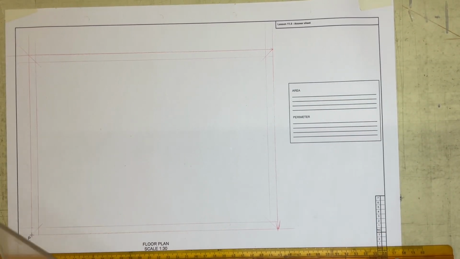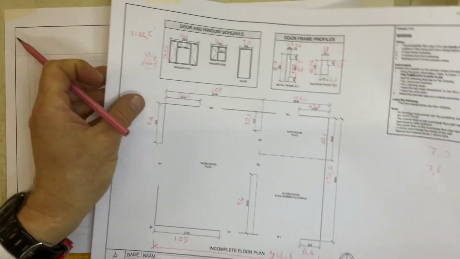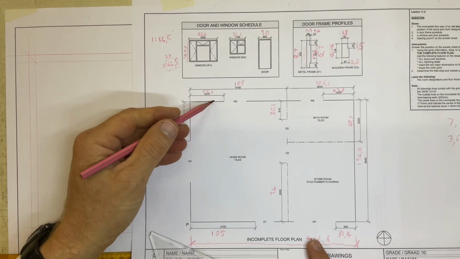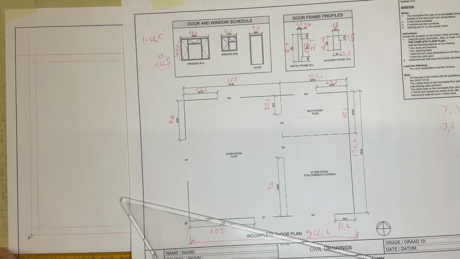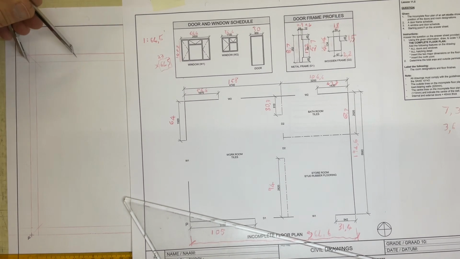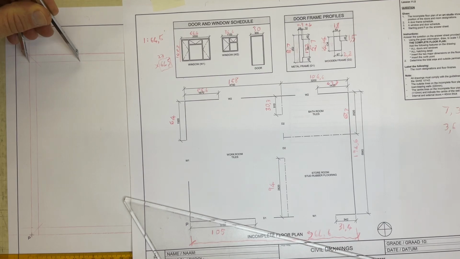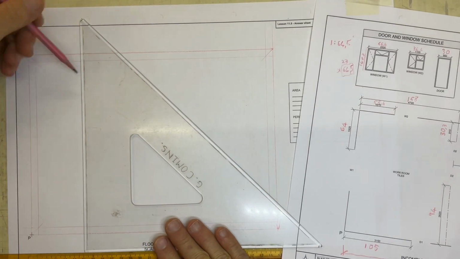Right, once I've done that, I then come back to this drawing and I start measuring off where these windows are going to be. This says 55.6. Measure with my pair of dividers, 55.6. Okay, so take that, obviously measuring from the external wall on the outside to that point, and I'm going to draw in a line coming out over there.